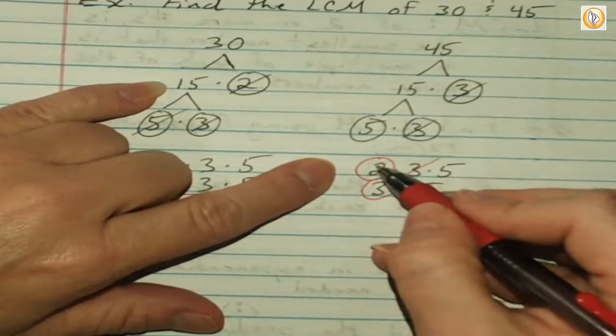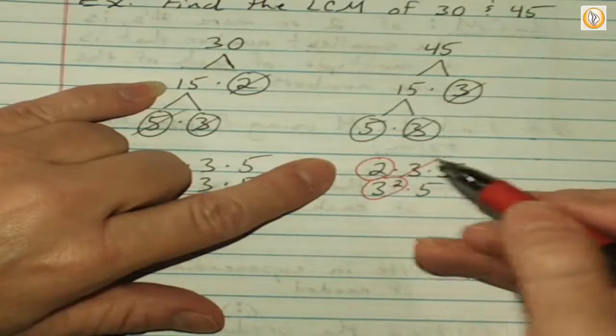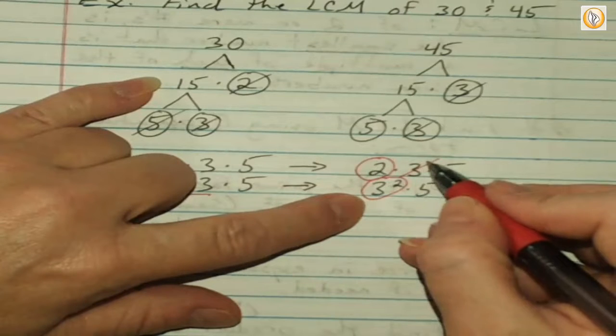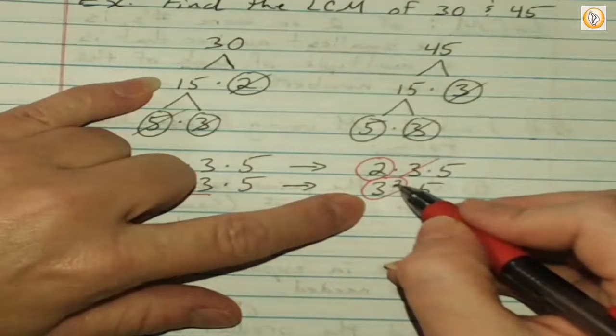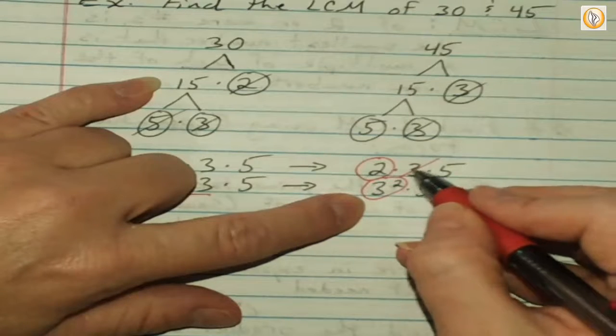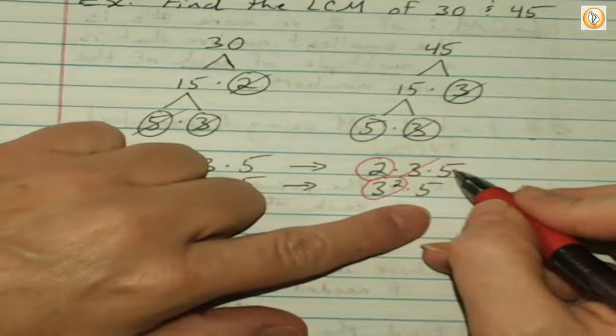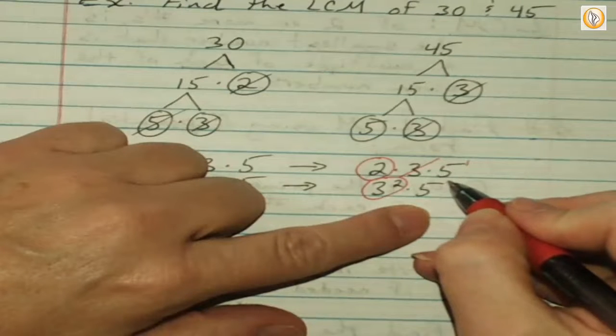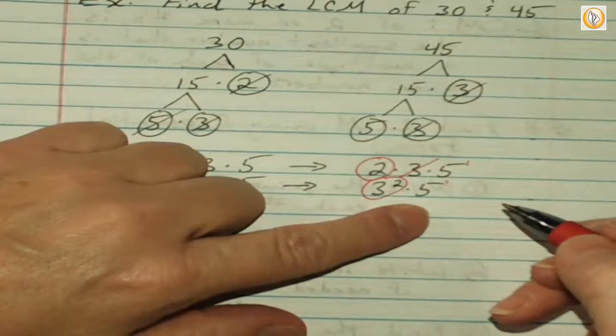So we looked at the 2. This is the only 2. It's the highest power. Circle. We have a 3 to the 1 and a 3 to the 2nd. This is the highest power of the 3, so I'm circling it and crossing out that. Now I have a 5 to the 1, because remember, if there's no exponent, we pretend there's a 1, and a 5 to the 1.